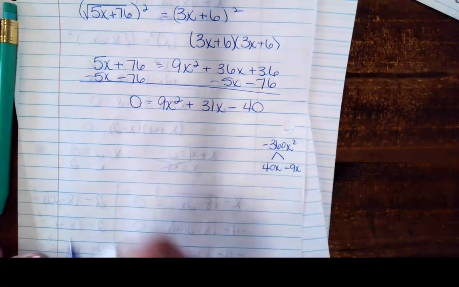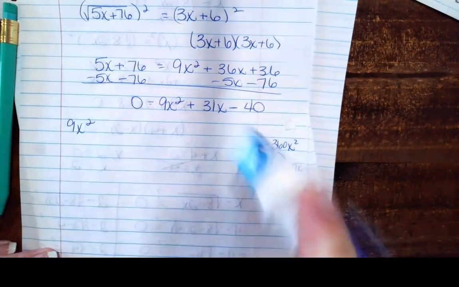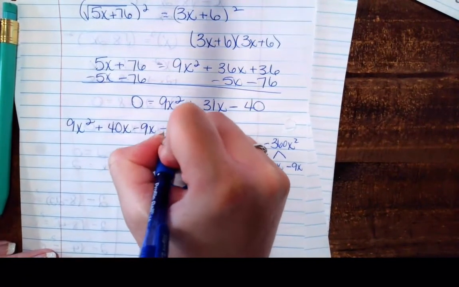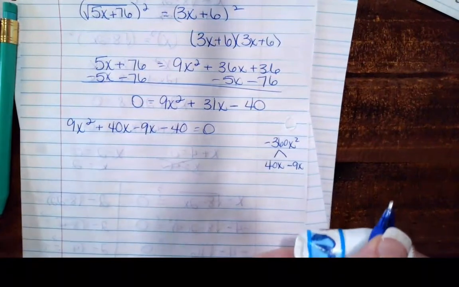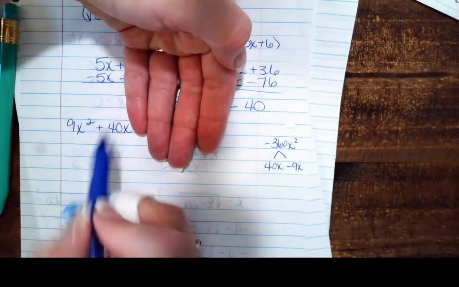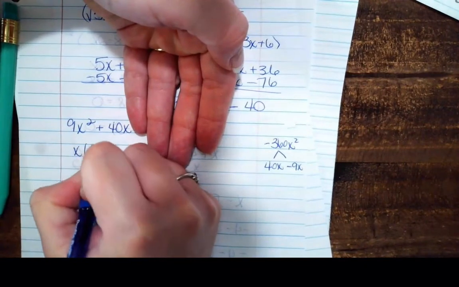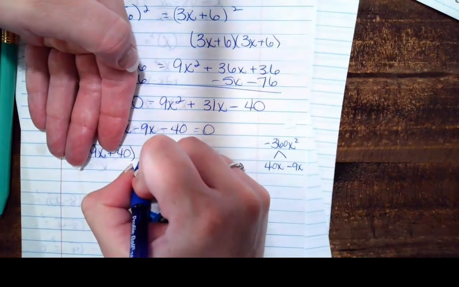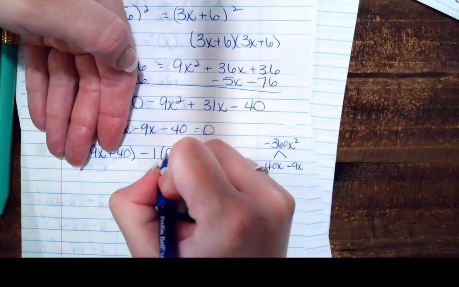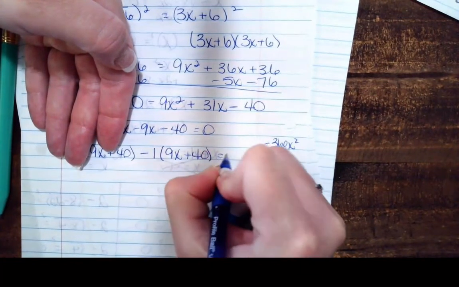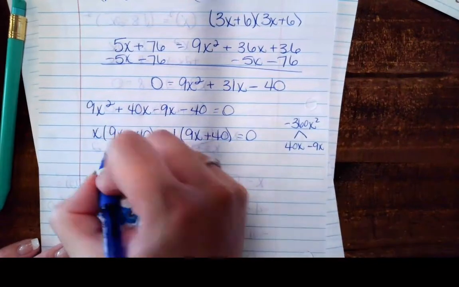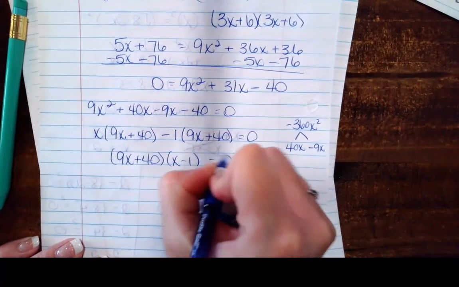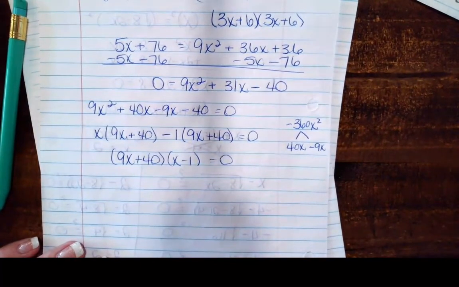So I'm going to trash my 31x, and I'm going to replace it with a 40x minus 9x. So I have 9x squared plus 40x minus 9x minus 40 is going to equal 0. So using factoring by grouping, what's common here? Well, I can pull out an x, and that leaves me with 9x plus 40. Okay, what's common here? I can pull out a negative 1, and that leaves me with a 9x plus 40. So now tell me what is in parentheses, and that's 9x plus 40. Tell me what is not in parentheses, and that is x minus 1.